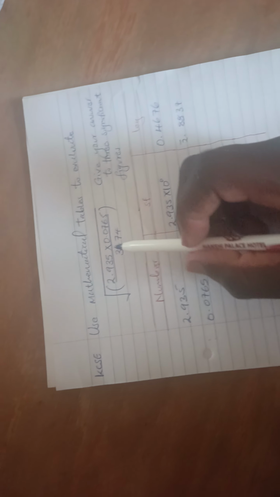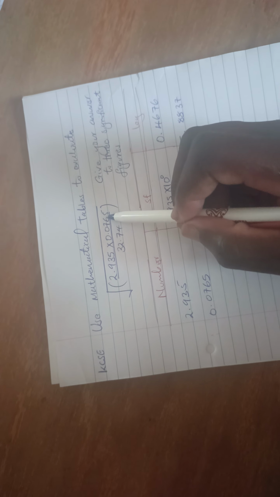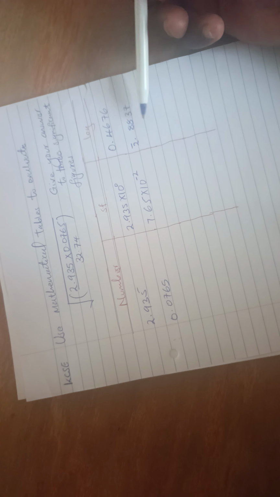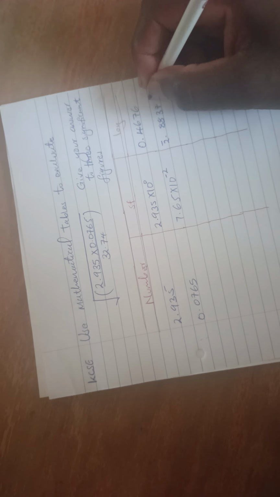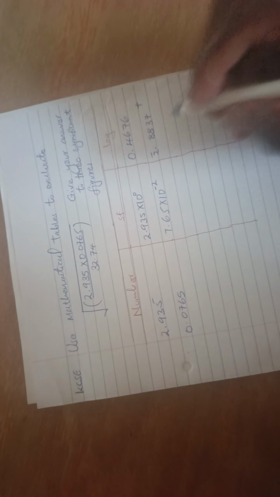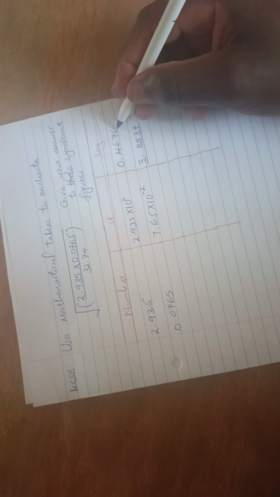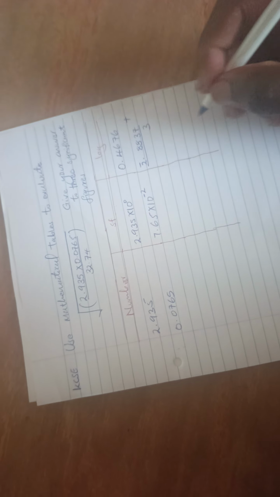So when you look at the question, you are told that it is this number multiplied by this number. So in log, we are going to add this log to this log according to the laws of logarithm. So we will have 6 plus 7, we get 13.